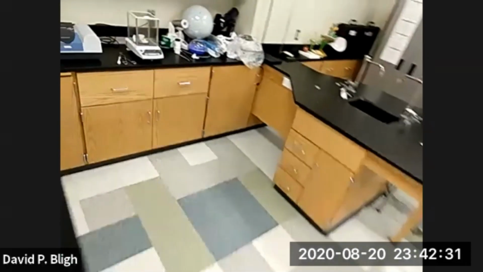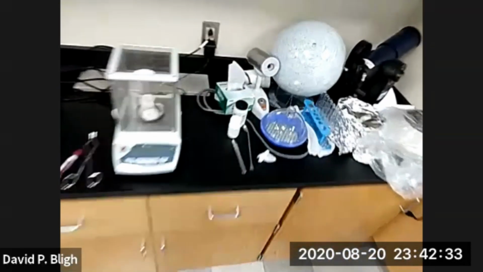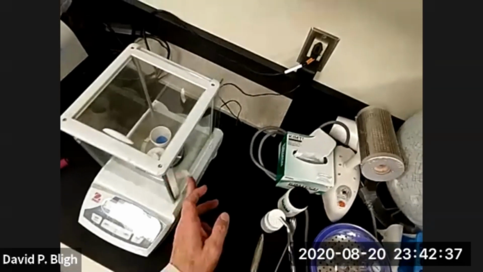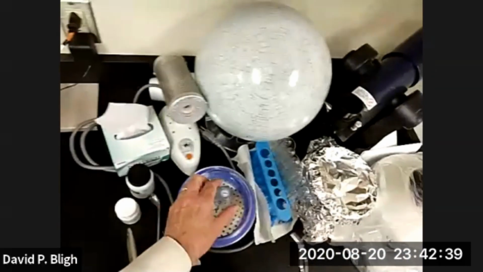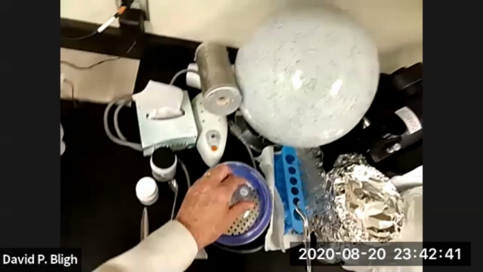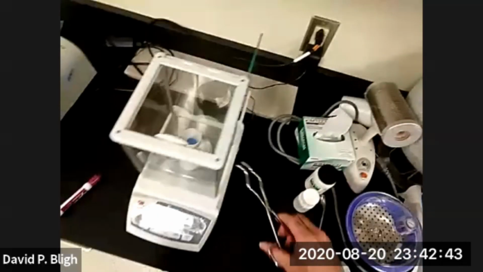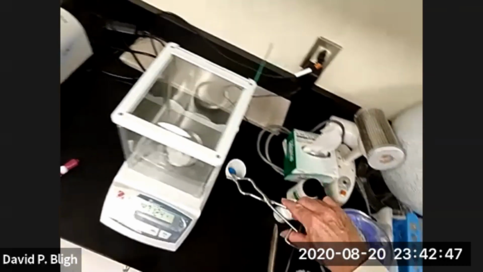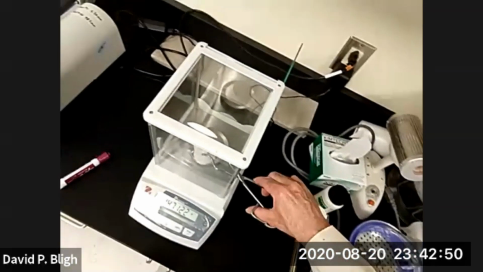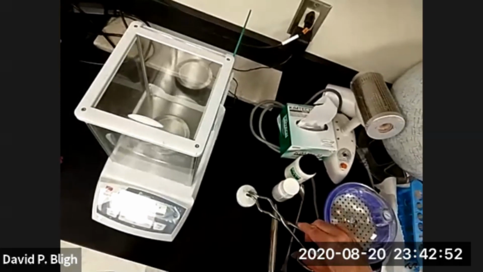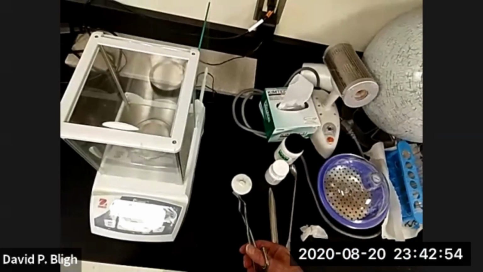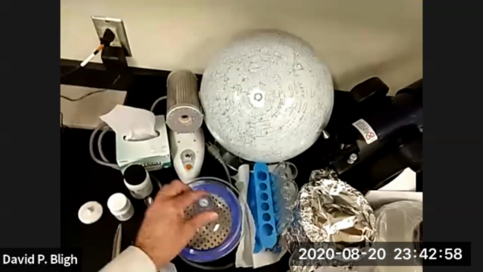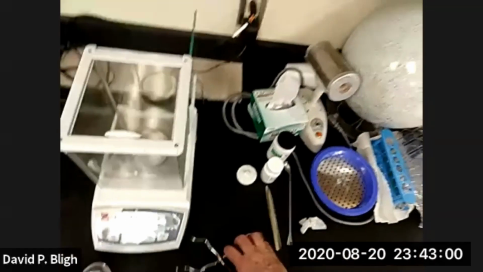Now, let's remove the crucible and its lid. Actually, now we don't need to put it in the desiccator because we're going to heat it up and drive off the water anyway. Right, so let's set this here. It might be safer to carry it in the desiccator. Let's do that.